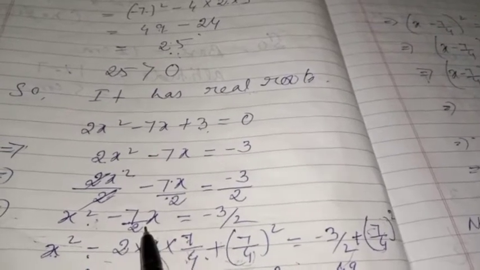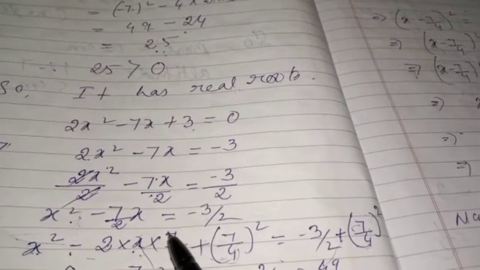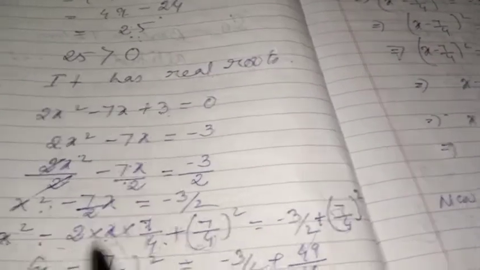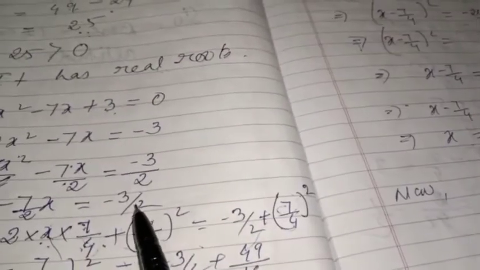7 by 2x. Is that balanced or not? So like this you have to balance. Now it is clear that the b is what we have taken, 7 by 4. So plus b square. So a square minus twice ab plus (7 by 4) whole square. And what is on the right hand side?